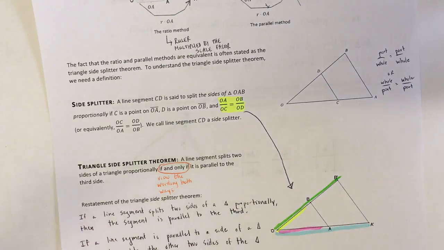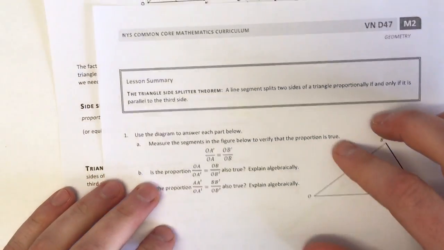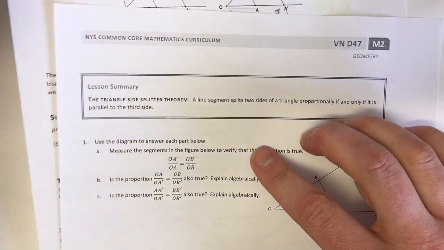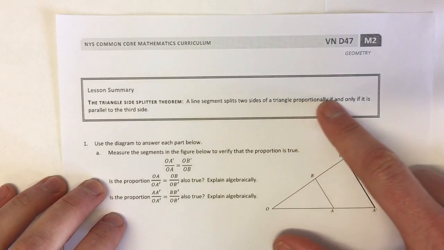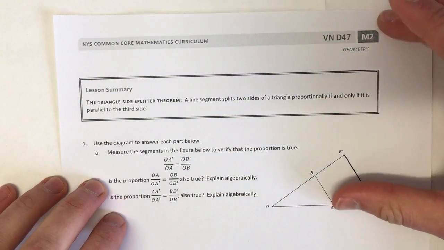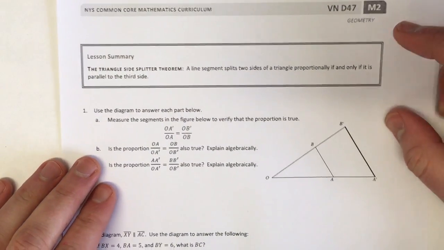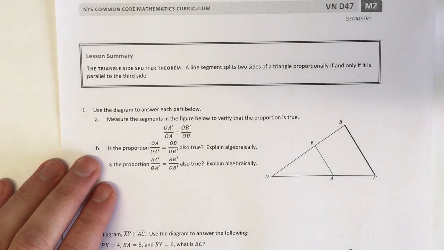And so when you set up the ratios, they have to be equal. And so I wanted to make sure that we've seen this. The lesson summary is up above. Triangle side splitter theorem: a line segment splits two sides of a triangle proportionally if and only if it's parallel to the third side. You're going to see several problems that look like this.